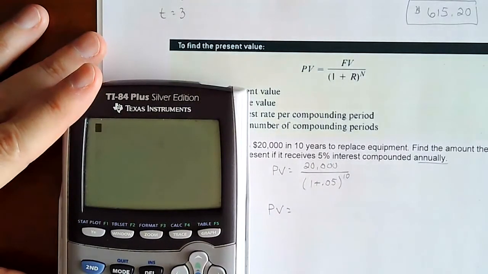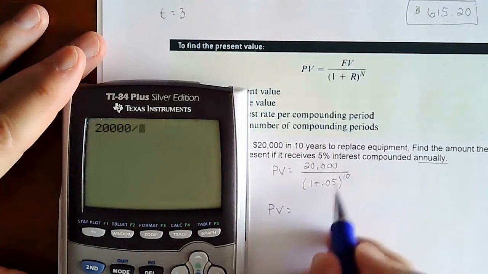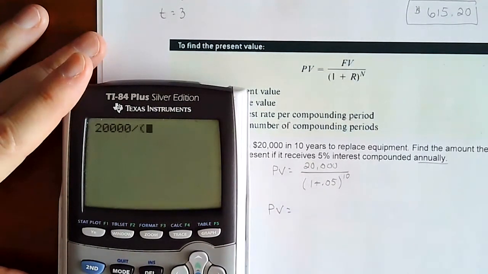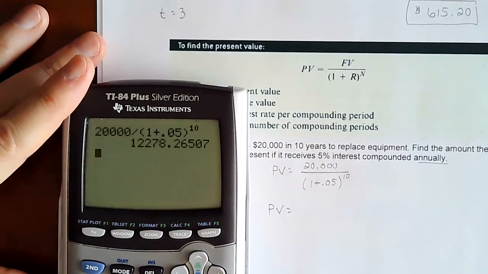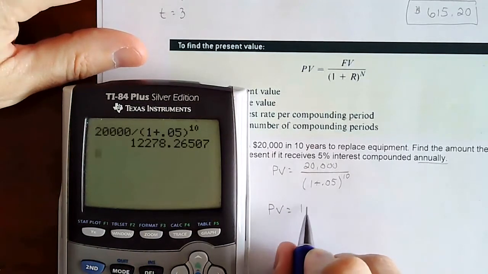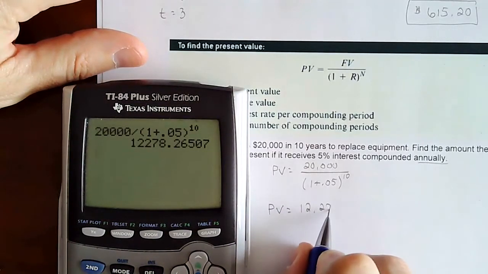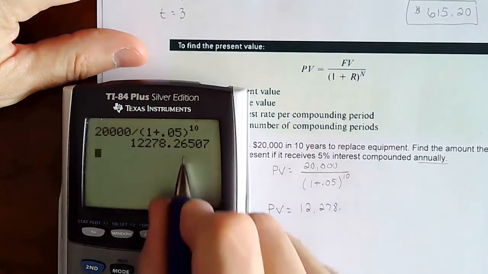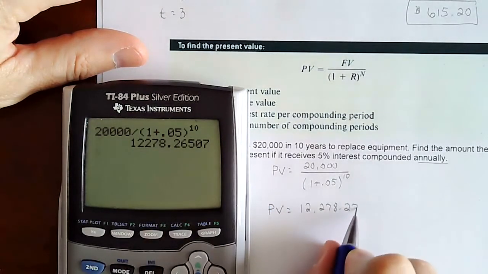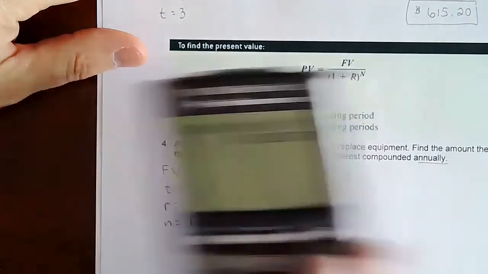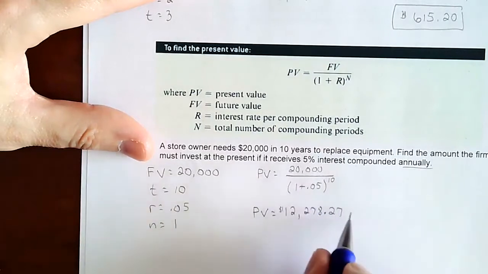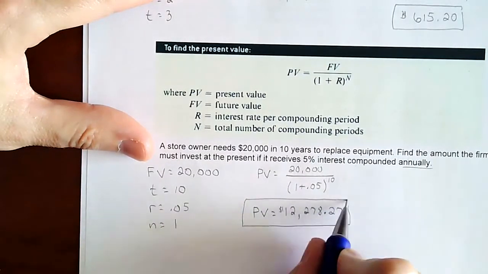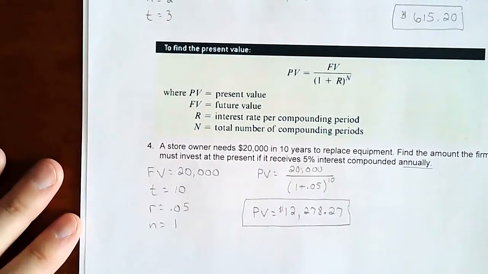So we're going to take 20,000 divided by, now you've got to be careful with this, this piece needs its own parentheses, just like it looks here. 1 plus 0.05 raised to the 10. And so we would have needed to start with $12,278.27. If you had started with that amount and invested it for 10 years, earning 5% per year annually, you would end up with exactly the 20,000 that you need.